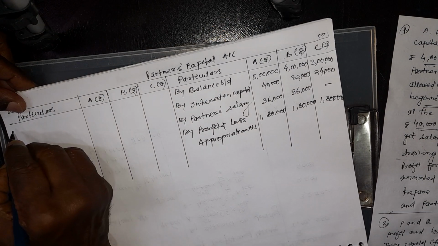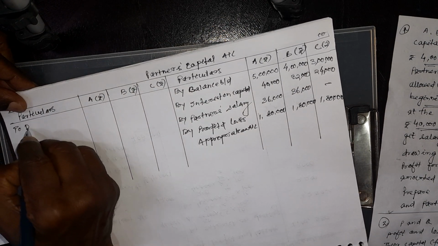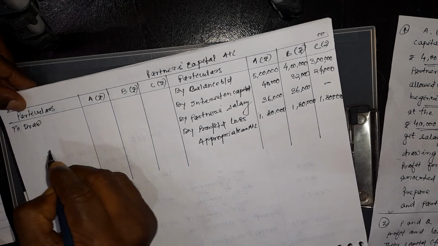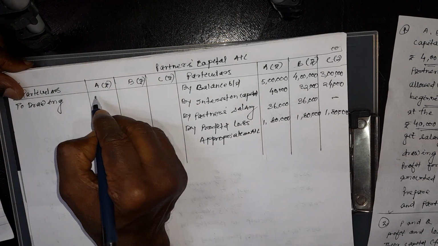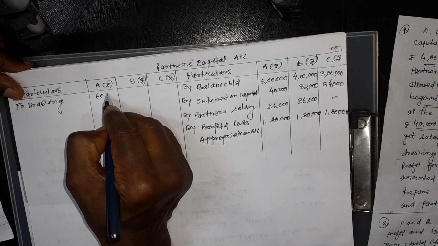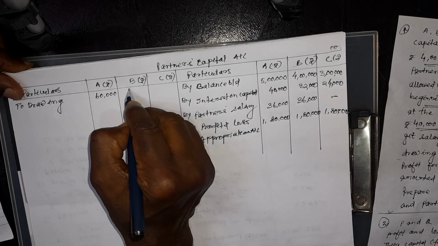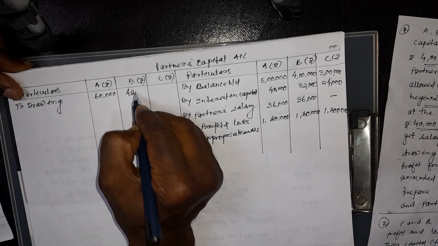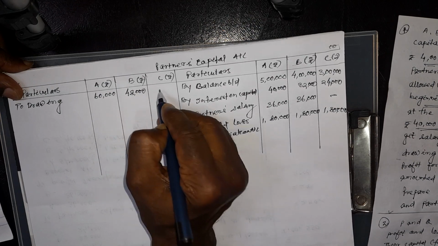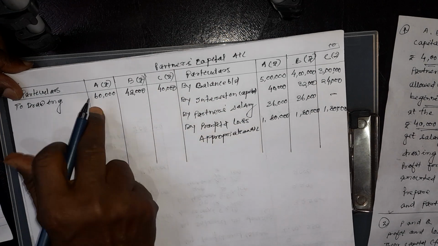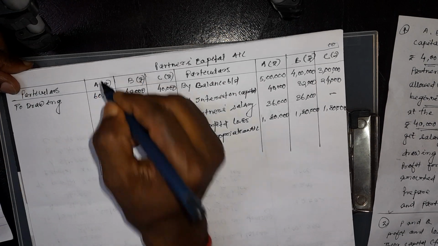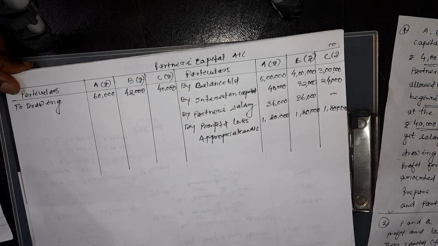Now you write here to drawings. How much has A withdrawn? A withdrew 60,000. How much did B withdraw? 48,000. And how much did C withdraw? 40,000. Clear? The total drawings: how much A has withdrawn, B has withdrawn, C has withdrawn, that also you write.